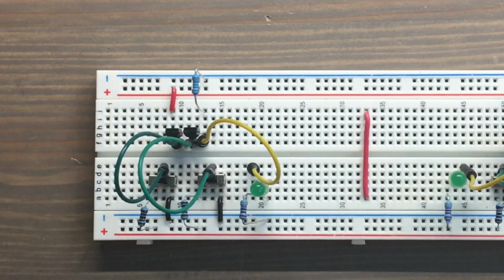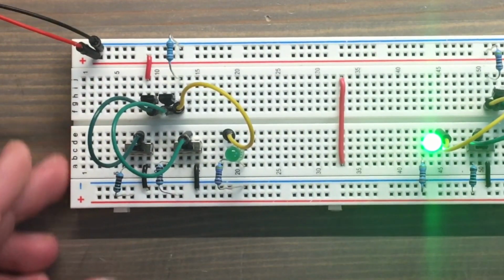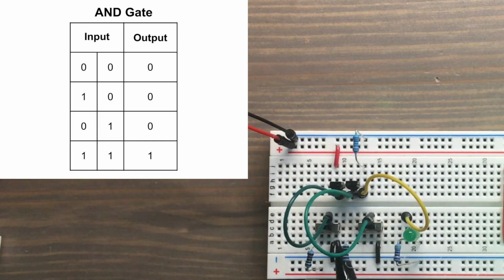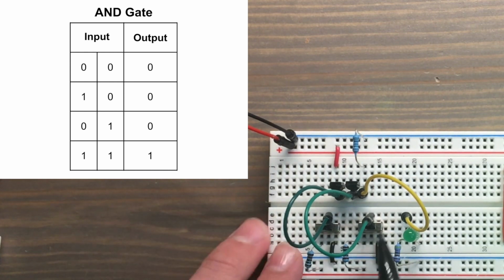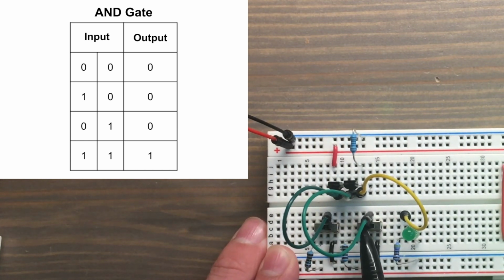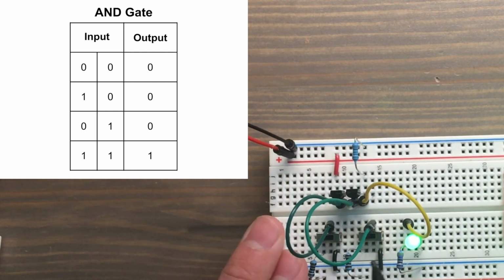Now, the next gate we're going to go over is the AND gate here. So we've got an AND gate on the left. How an AND gate works is if both of the inputs, so this one and this one, are logic 1s, or the switch is switched on, the output will be on. But if either of them or both of them are off, then the output will be off. So as you can see, if we turn one of them on, it's still off. If we turn the other one on, it's still off. But if we turn both of them on, the LED will turn on.